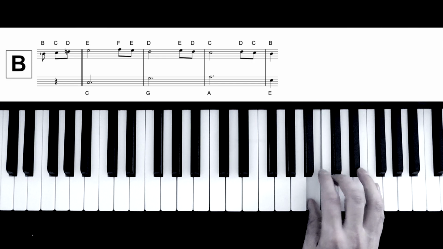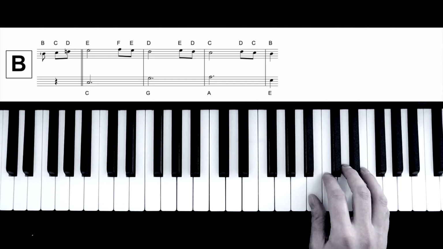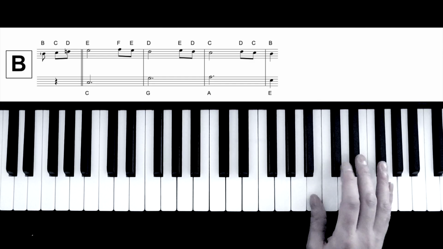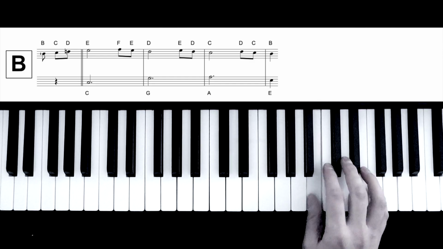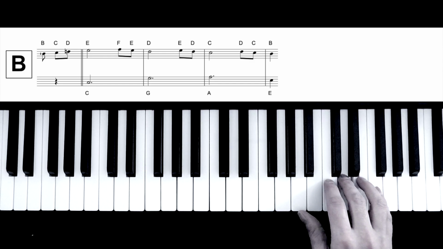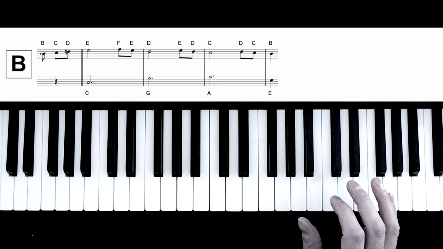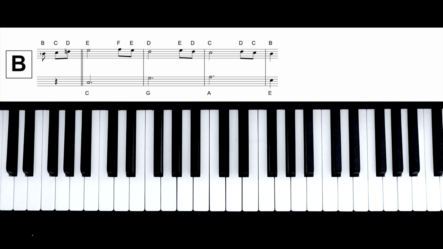You can imagine that pattern carrying on. So it's called a sequence because that pattern keeps on going, but you obviously need to stop when you hit the B. So with the 3 leading notes, minim for 2, minim for 2, E, D, C for 2, D, C, B, stop. And there's a rest there, and that rest is quite important.